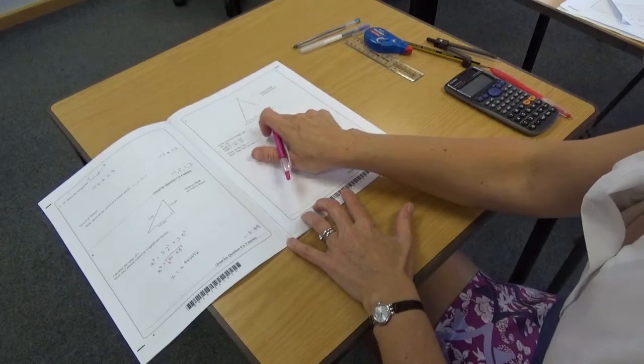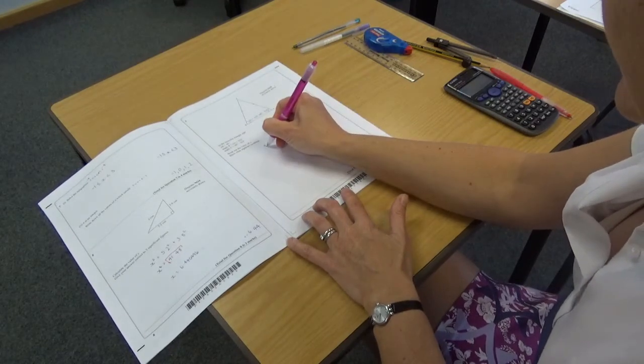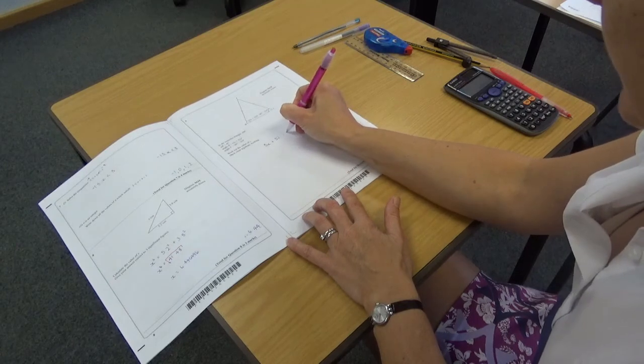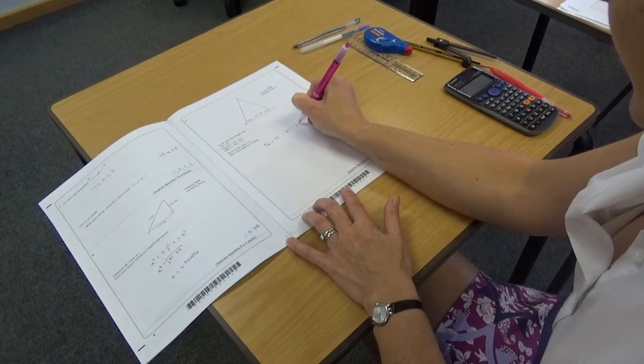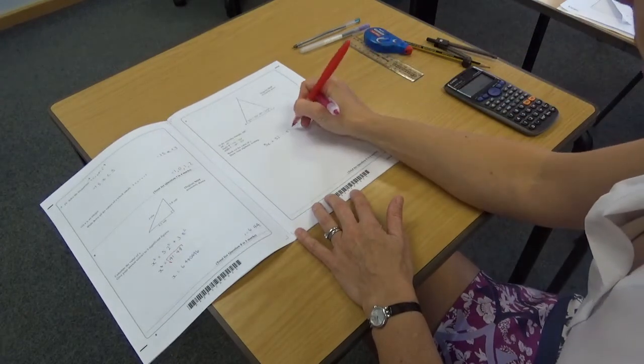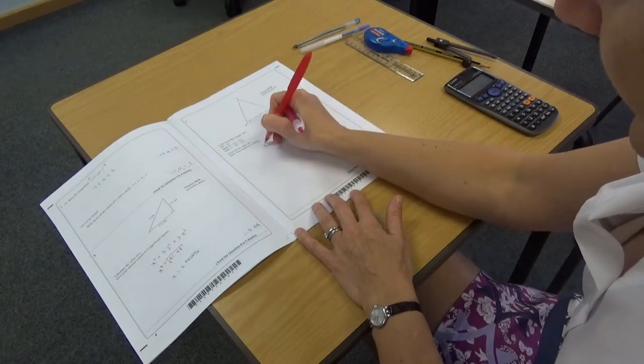Angles in an isosceles triangle are going to be equal to each other. So I know that 3x plus 32 equals 87 subtract 2x. So this is just solving an equation. The opposite of subtract 2x is add 2x.